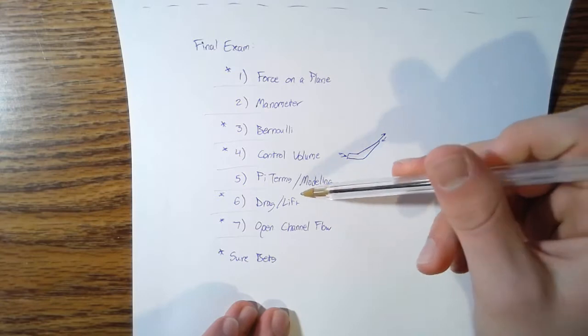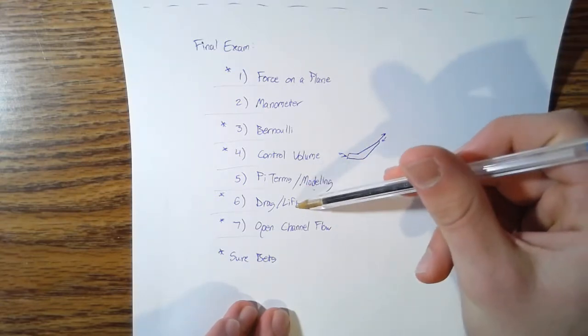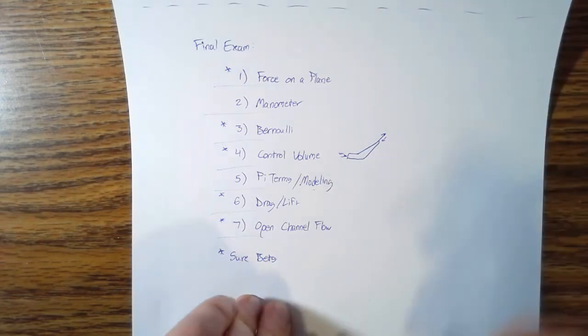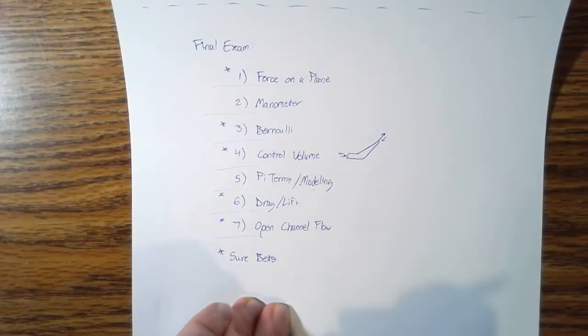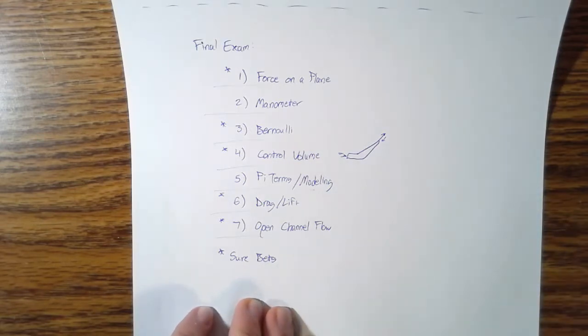Pi terms and modeling. We just did that. Drag and lift is something we're starting to go over now. That one's pretty straightforward. It's mostly just plug and chug, which is nice. Same with open channel flow. He's going to go over this maybe 1 or 2 days, and you'll be like, how are we going to have an exam question on this? But honestly, once you've done 1 or 2 problems, you've done all of them.